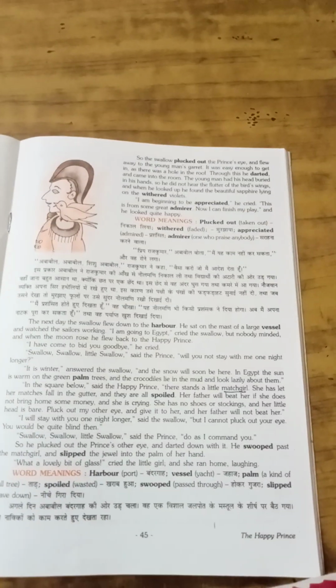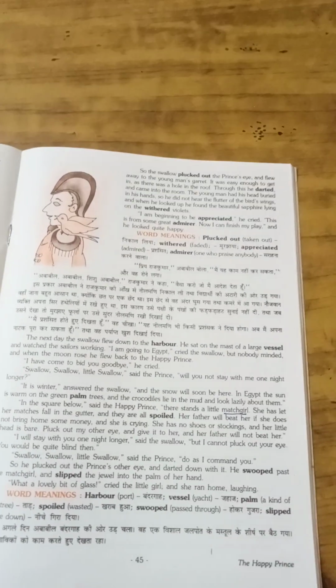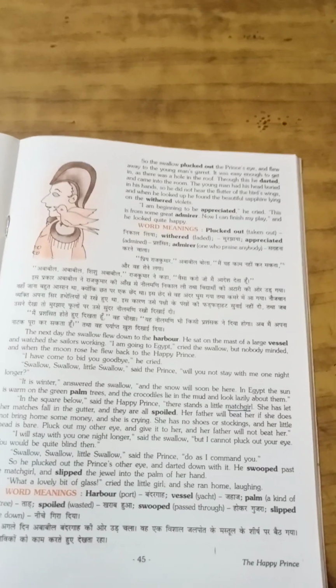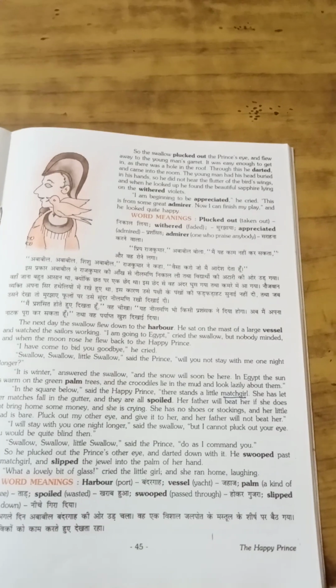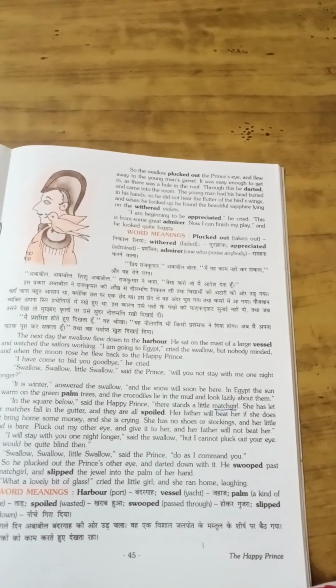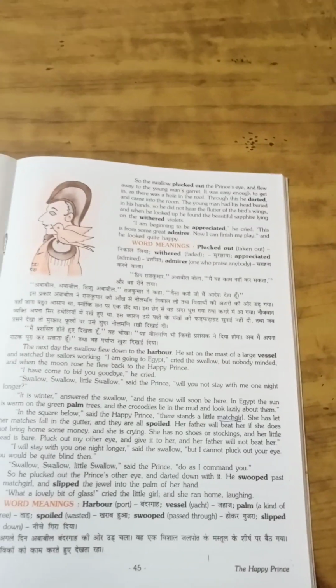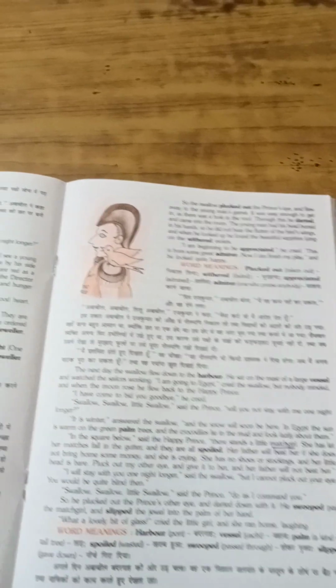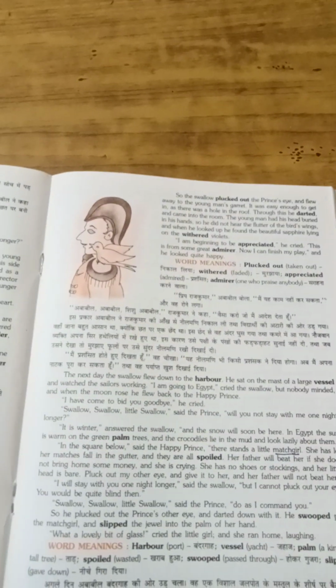The swallow informed the prince that the poor were leading a miserable life. So the prince requested the swallow to take the gold leaf by leaf from his statue and give it to the poor. Now the weather had become extremely cold. The swallow could not tolerate the cold weather, but the swallow did not leave the prince.